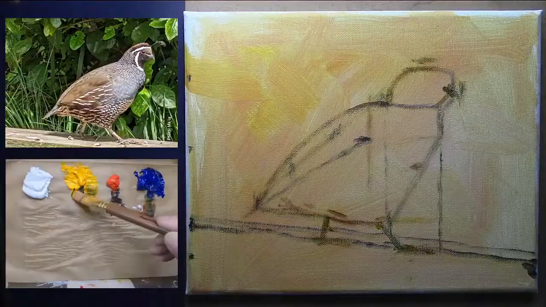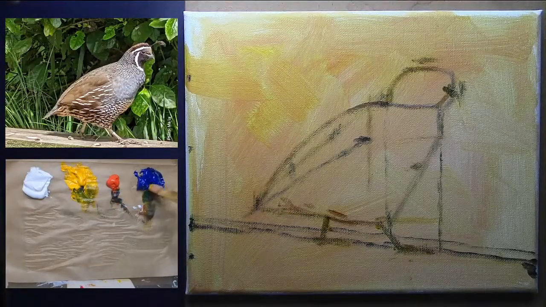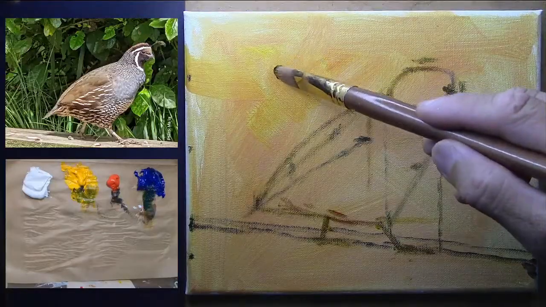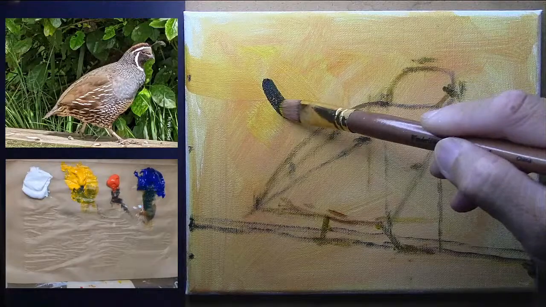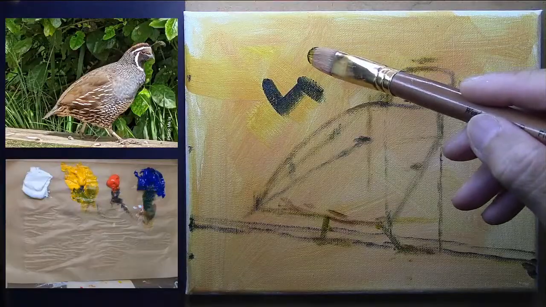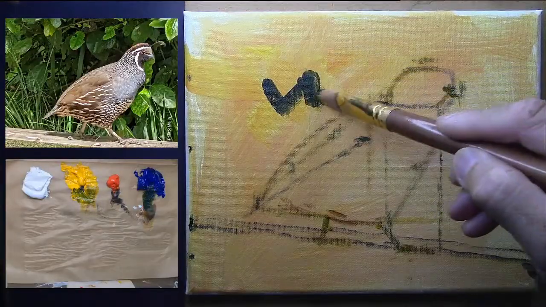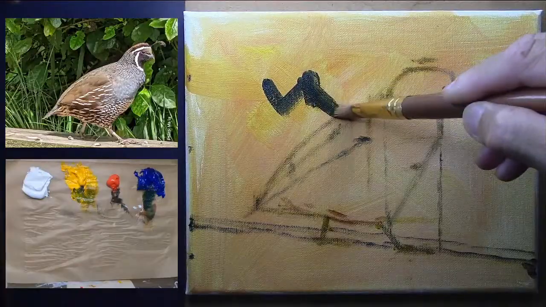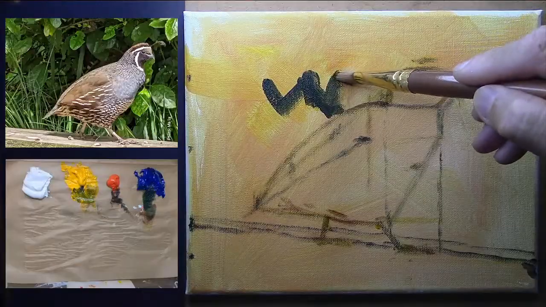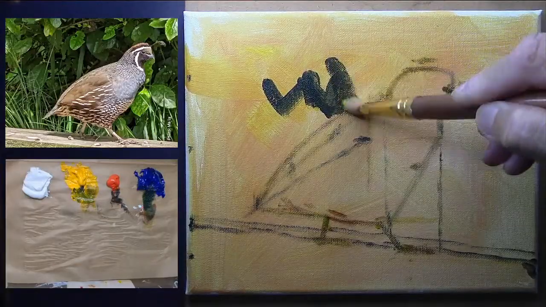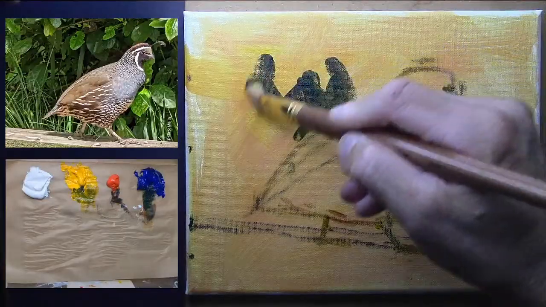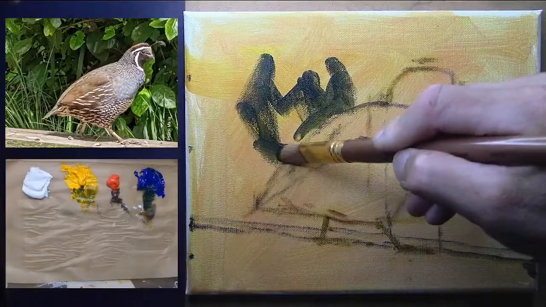Basically, I blur the picture, but I keep the shapes or the structure of the foliage behind the quail. See, I know that if I paint dark above the back, the back being lighter, it will stand out. Like so.